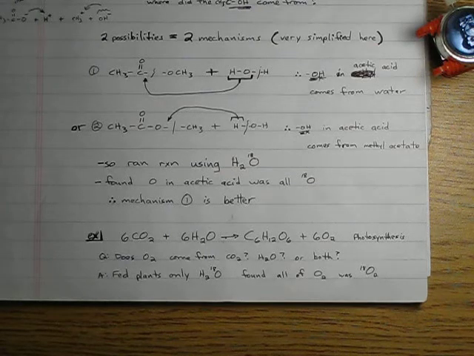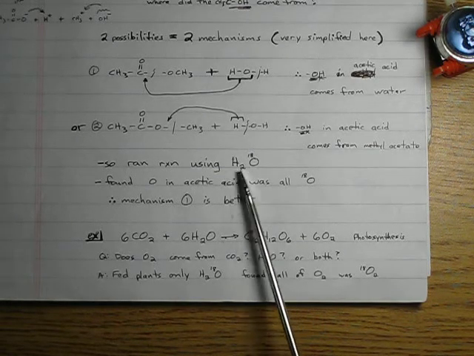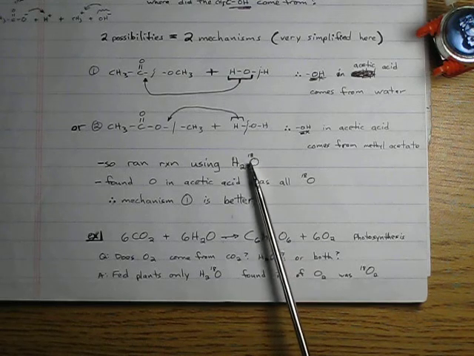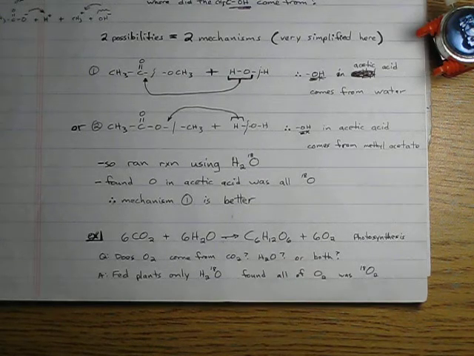This is an isotope of oxygen with 8 protons in the nucleus and 10 neutrons in the nucleus. And it's radioactive. So if you hold up a Geiger counter to this H2O with the O18, it would be clicking due to the radioactivity.